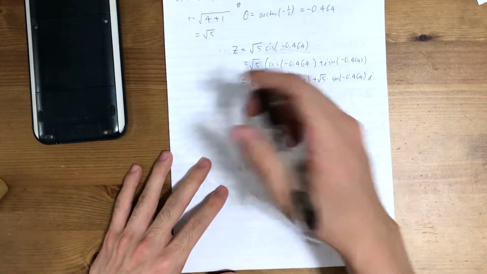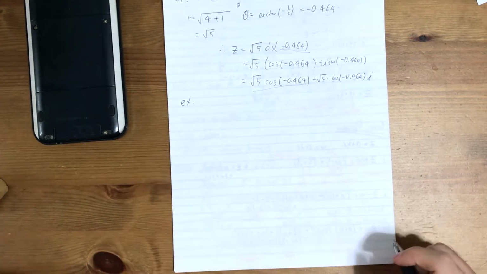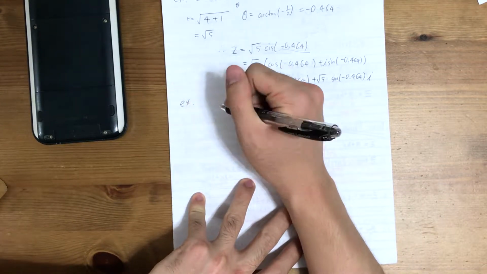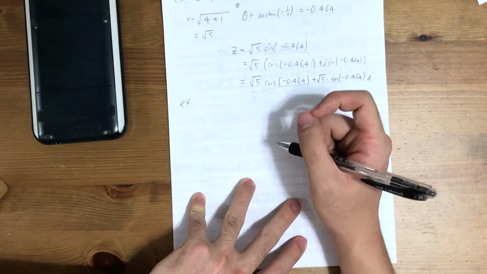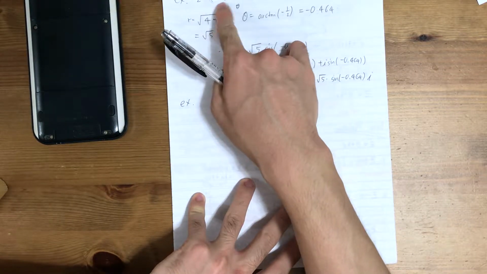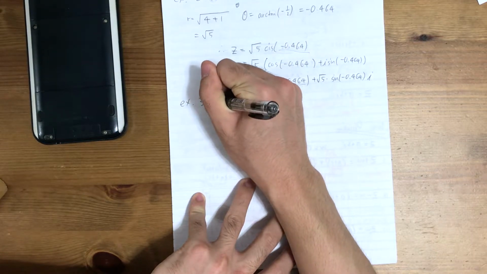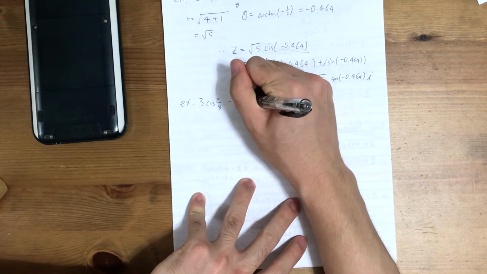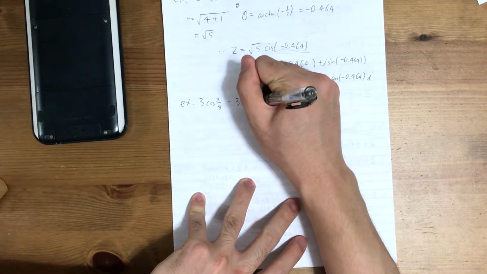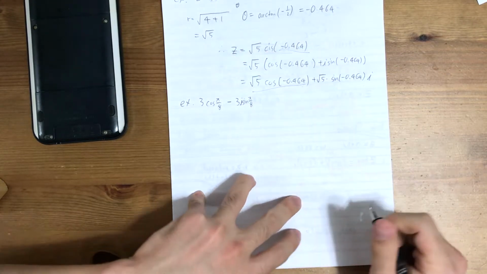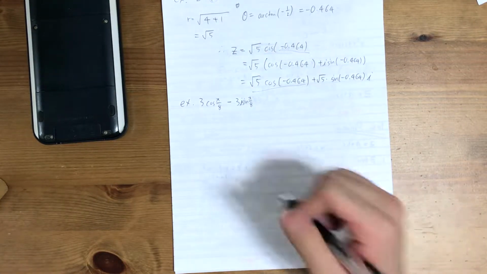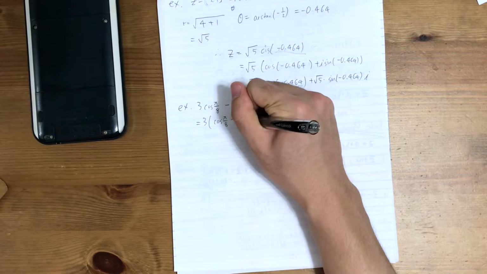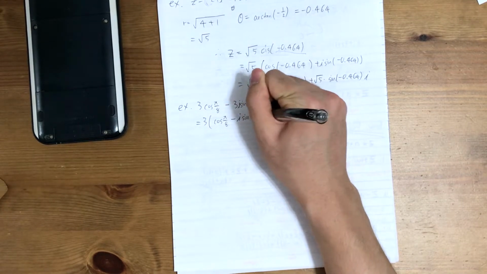A very important example we are going to look at is something like this. For example, let's say we have a complex number in Cartesian form, but one that looks very similar to the polar form already. Something like this, let's say. Well, if we just quickly factorize it by 3, this is what you will have.